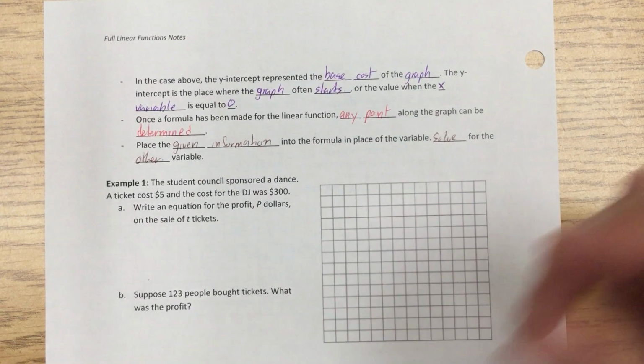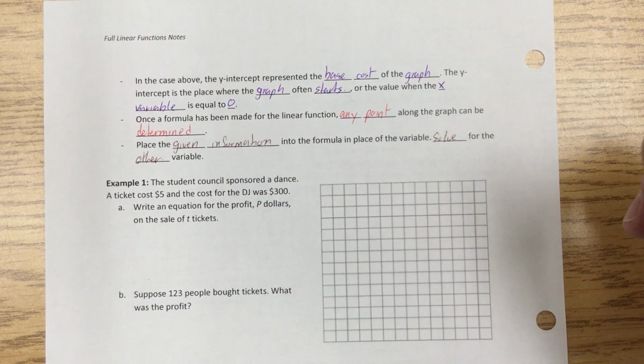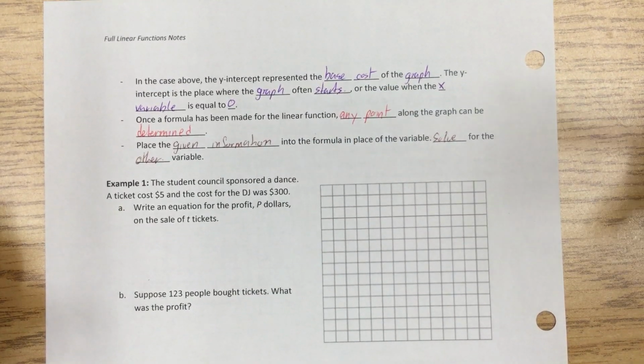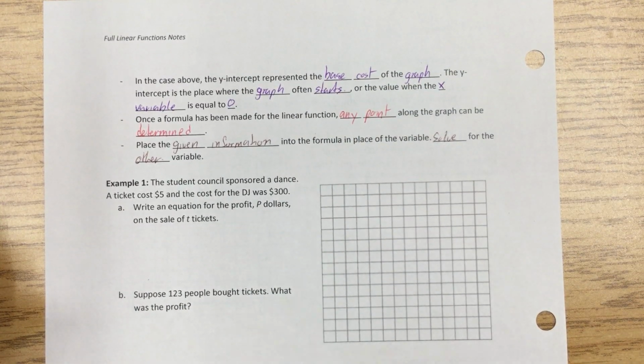This is a little bit what we did in the beginning of this unit. We were taking a look at, initially, linear functions. Okay? So these are all things that we can do based on the function we have and the information that we know.